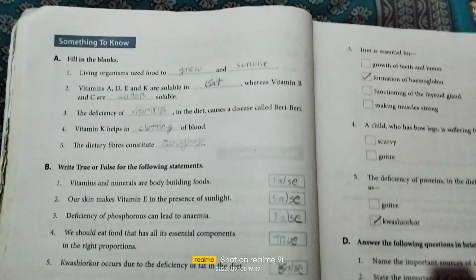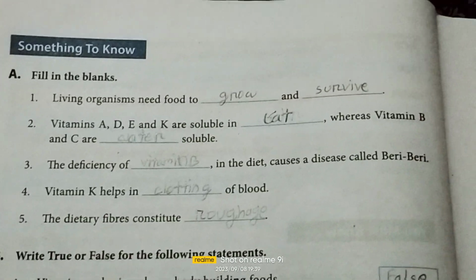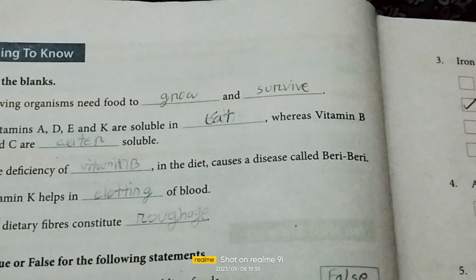Now we will do the exercise of chapter 2. Let's start. Number A. Fill in the blanks. Living organisms need food to grow and survive.